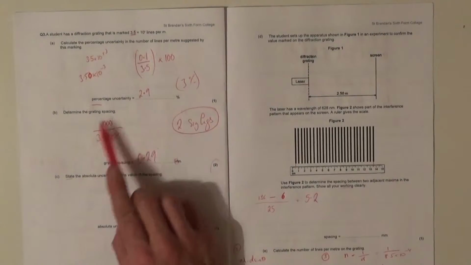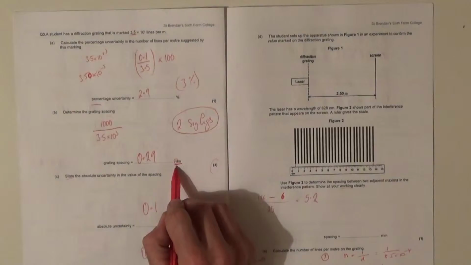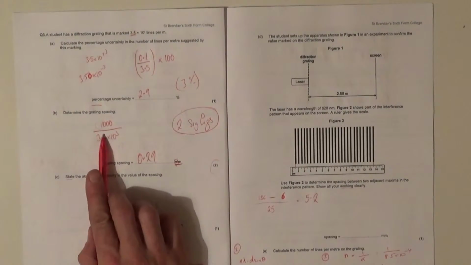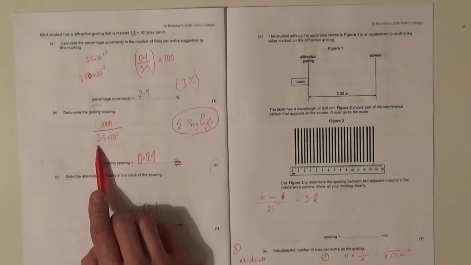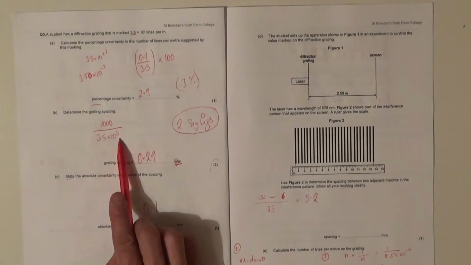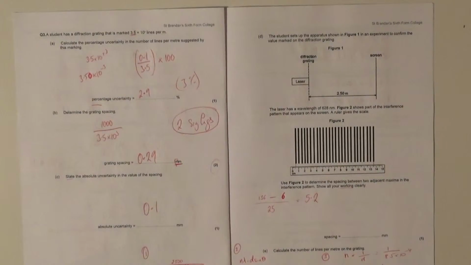We then of course have to determine the grating spacing. Now you look down here and you're thinking, oh, it's in millimetres. So you've got a choice. You can do it in metres and then convert, or you could just do it in millimetres from the start. I chose to do it in millimetres. There are 1,000 millimetres in a metre divided by the number of lines per grating per metre. So there we go, 1,000 divided by that gives you 0.29.